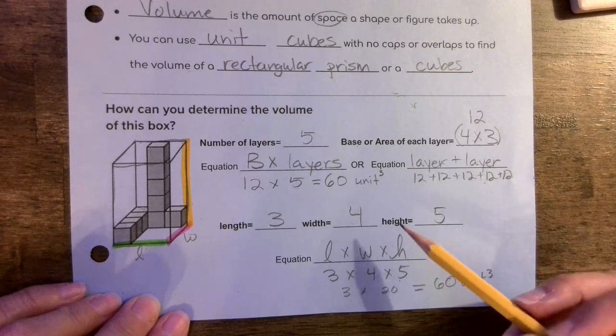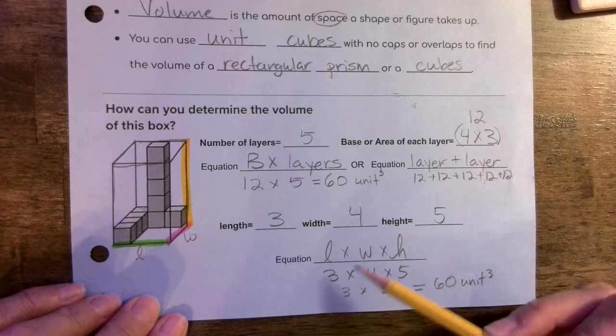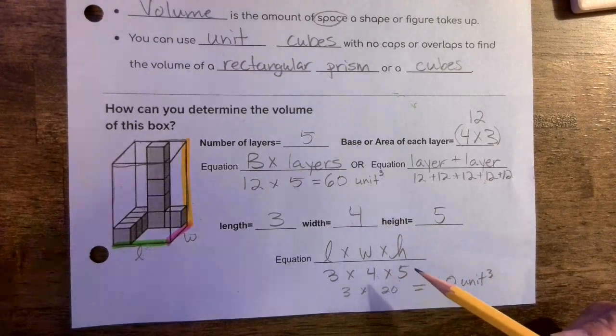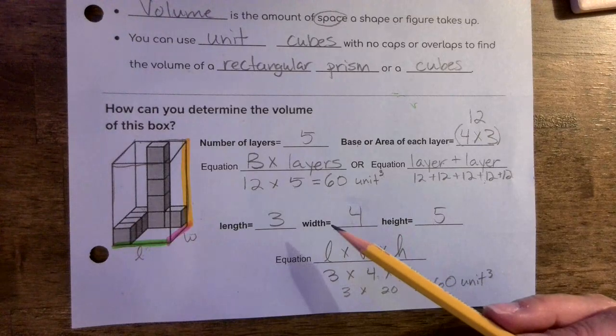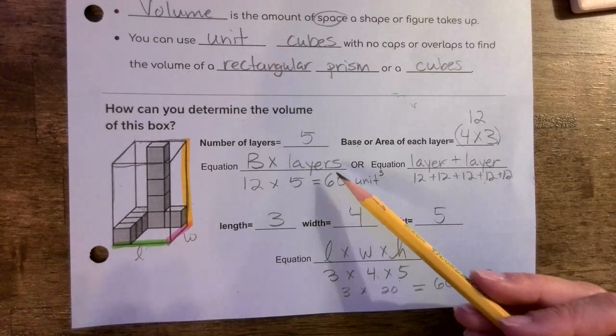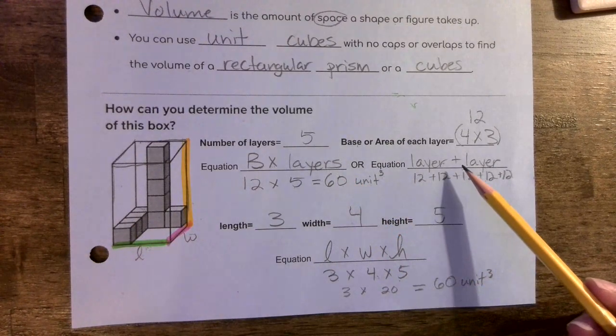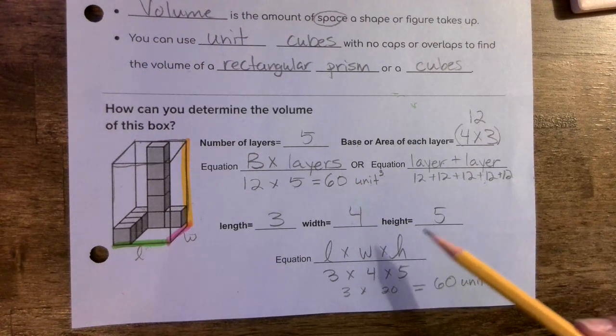So we're going to be working with all problems that are going to give you different pieces of this information. So if they give you the base and they give you the layers, then you would be using this, right? If they give you all the layers, then you could figure that out by adding them all up.